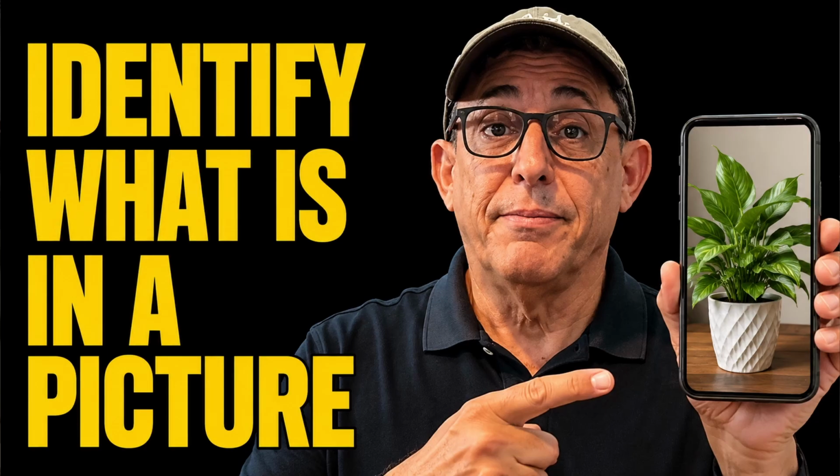First thing we can do is take a picture and ask ChatGPT what we're looking at. And one of the easiest ways to see why AI is different from a regular Google search is to give it a picture. Let's say you have a label, a piece of mail, or something you're having trouble understanding. Take a picture with your phone, upload it to ChatGPT and ask, explain this to me in simple language.